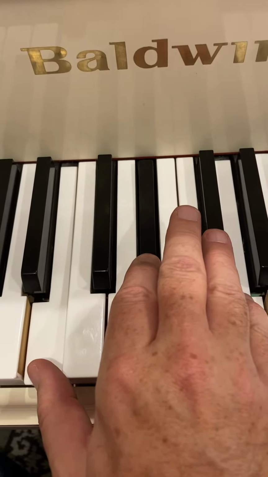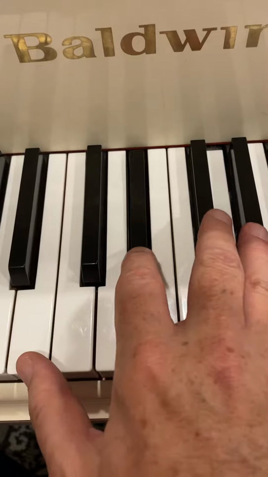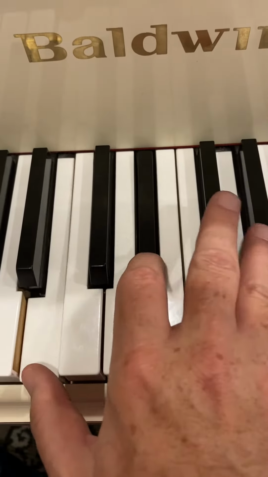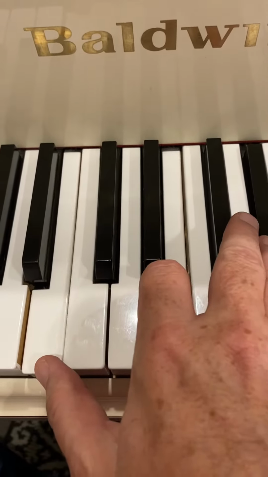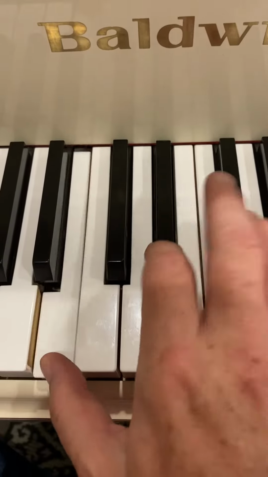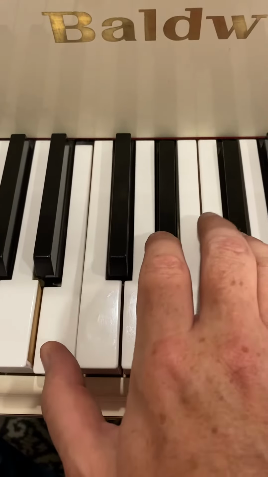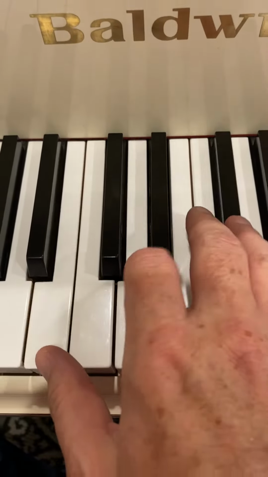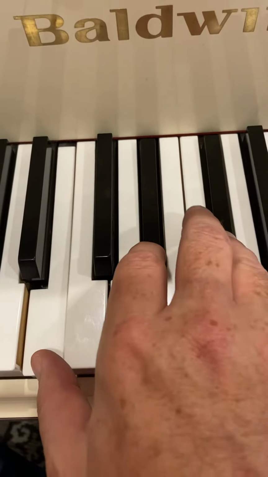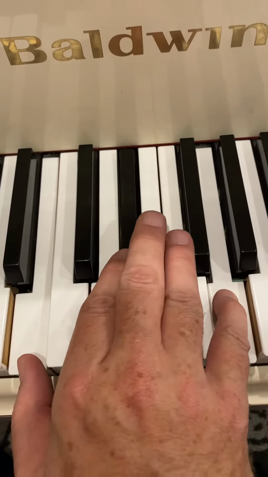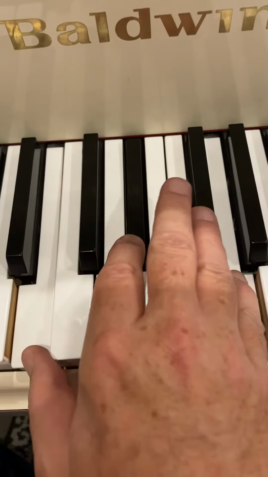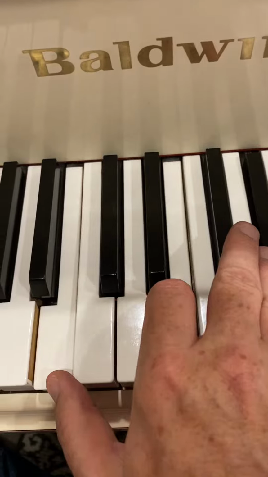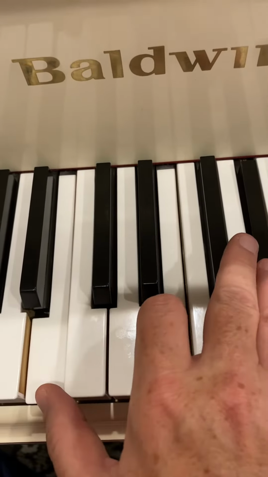A way to recognize the augmented chord, it wants to resolve upward. It wants to do that. So you have a major chord, you have a minor chord, and you have, go back to major, you can raise the 5th, and you have augmented. Again, you can hear it wants to resolve.